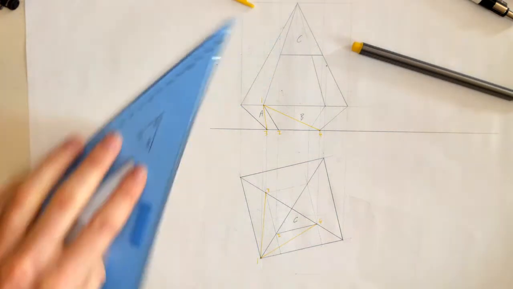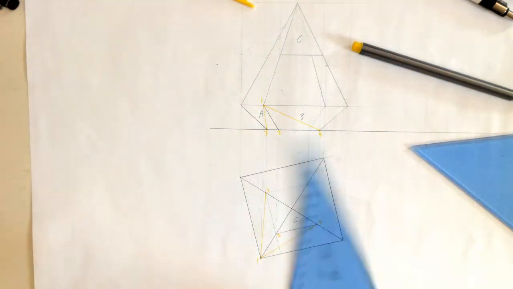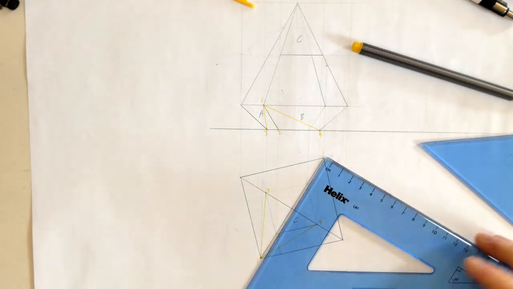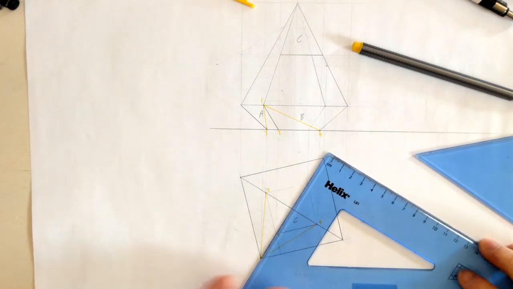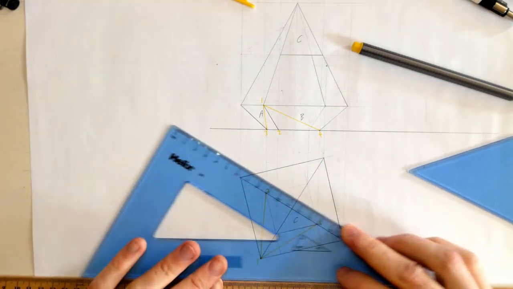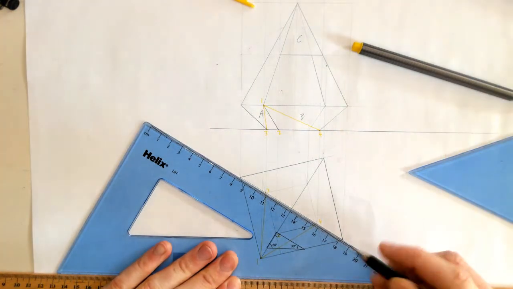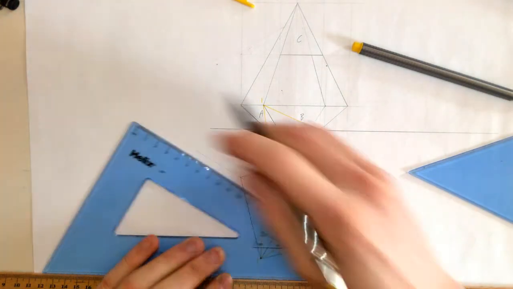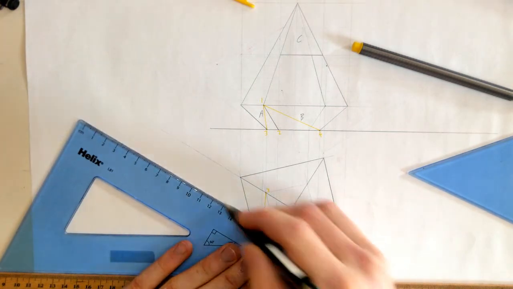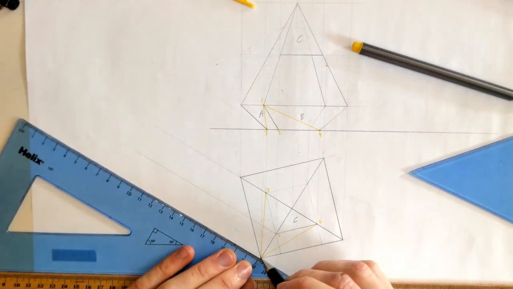Next step then for a dihedral angle, we will project 90 degrees to our line of intersection. That line of intersection is actually a 30 degree or 60 degree line. So we can project off there at 30 degrees.